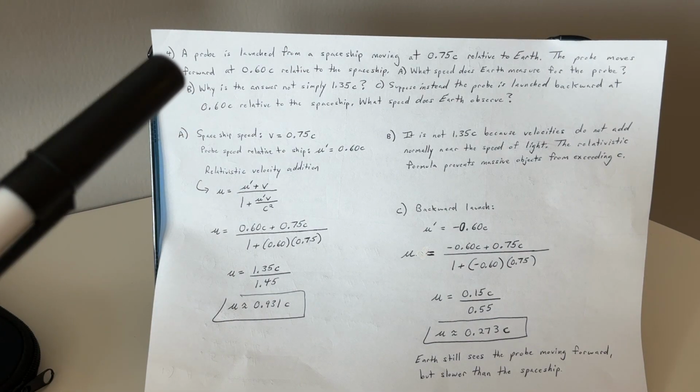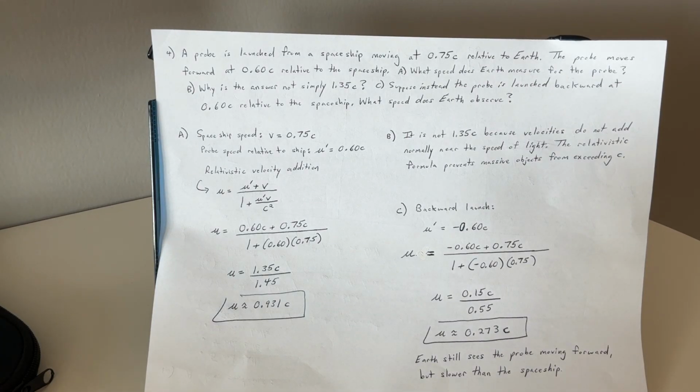For part B, we want to know why the answer is not simply 1.35 c. Okay, so why aren't you just adding them together? So in this situation, what we say is it is not 1.35 c because velocities do not add normally near the speed of light. And we say the relativistic formula prevents massive objects from exceeding the speed of light c.